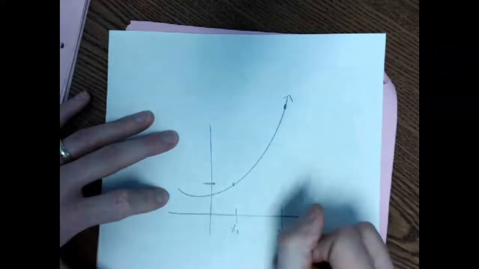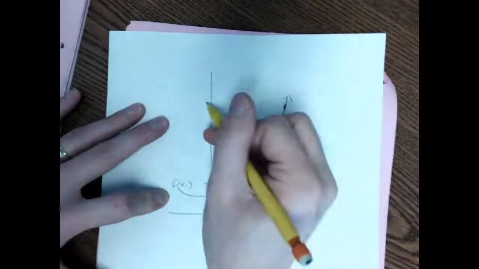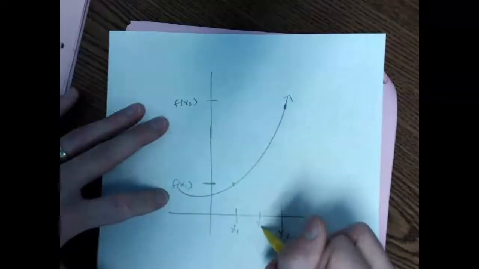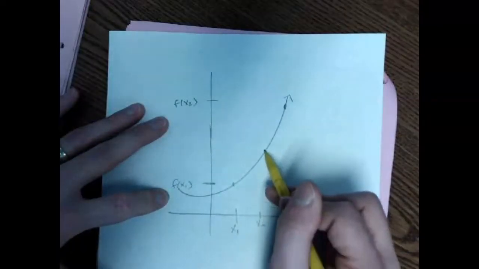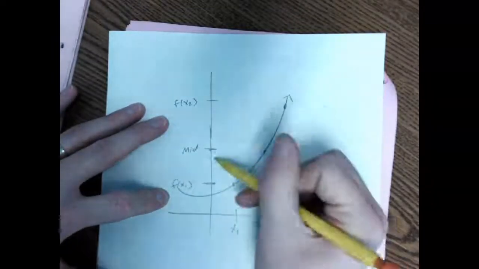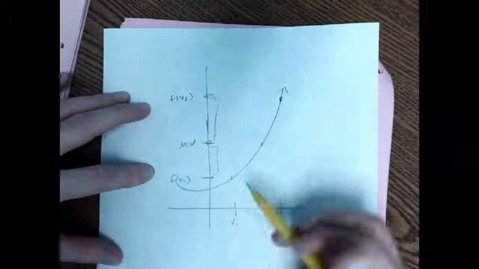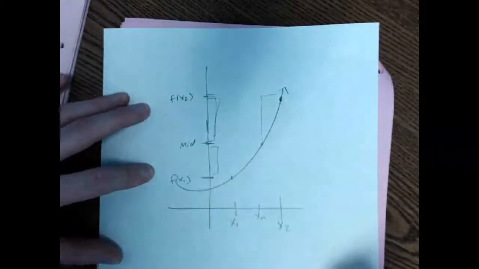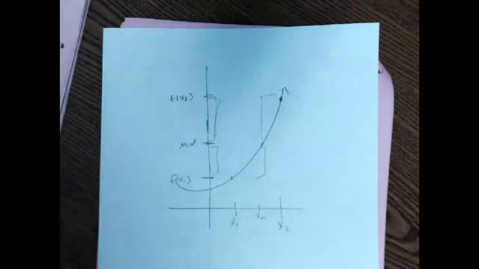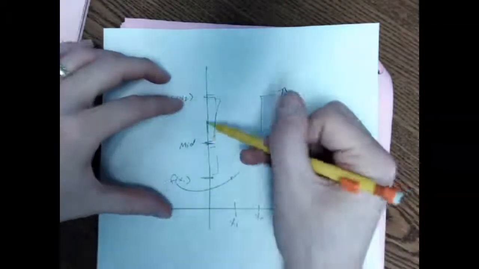Here's your x2. So f of x1, and then way up here's f of x2. If you have this midpoint, is this midpoint going to be exactly in between? No, since this is a parabola, since it's quadratic, this next change, the distance from the midpoint up to the second point, is going to be bigger than this. It's like an exponential growth. So don't always assume that the midpoint is going to be exactly halfway in between.